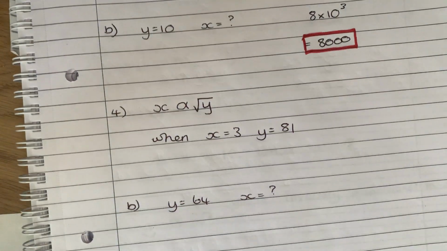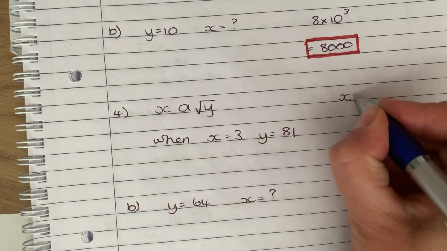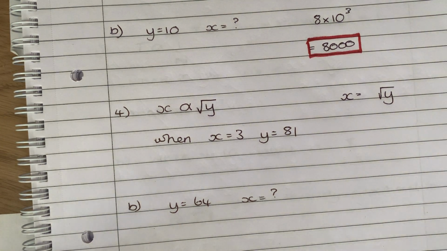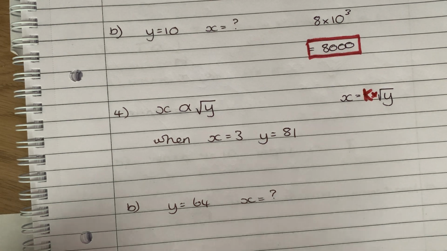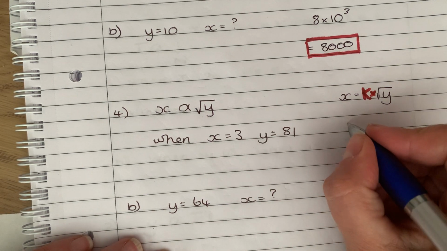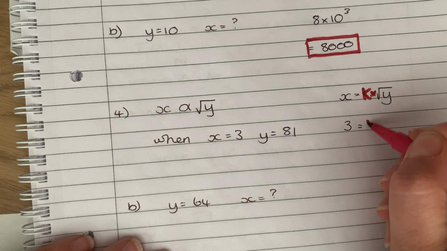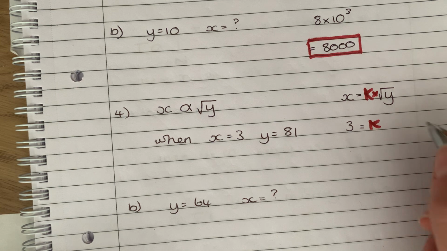And the last one on these, again, the k value is going to go here. So x is proportional to the root of y. So putting in your values, x is 3, and the square root of y is 9.